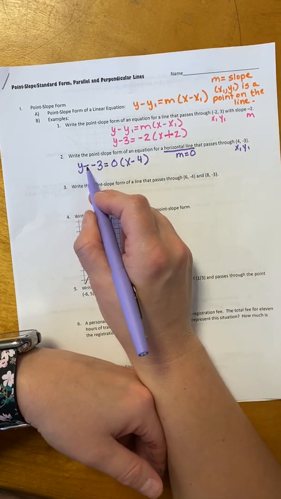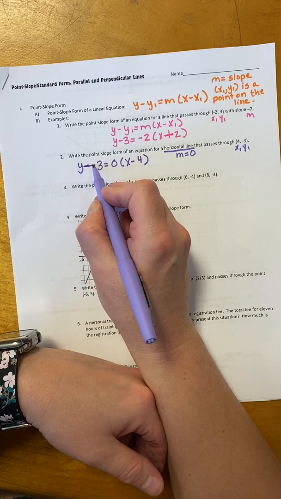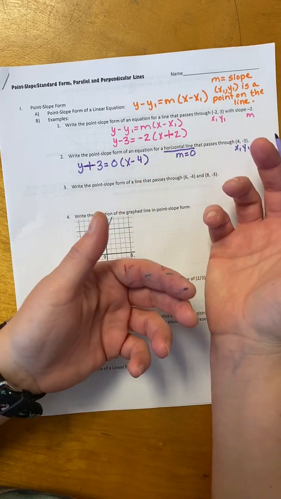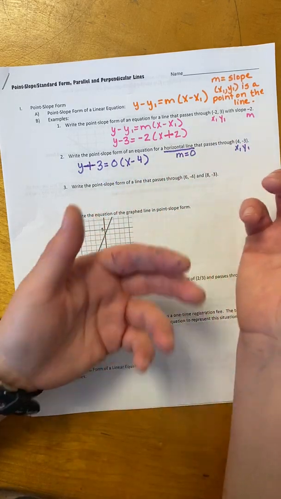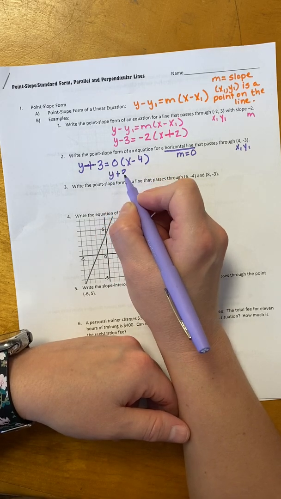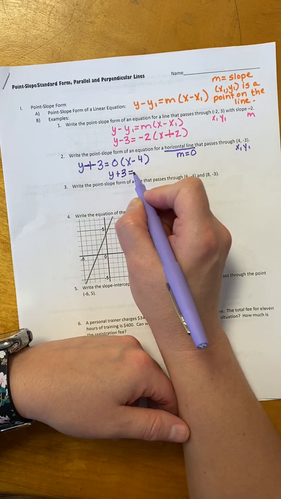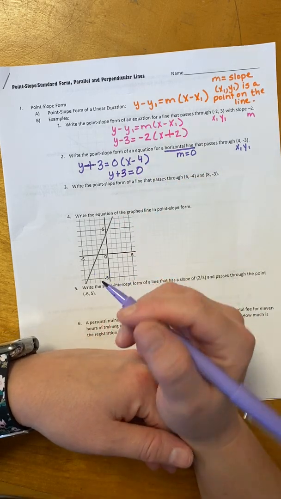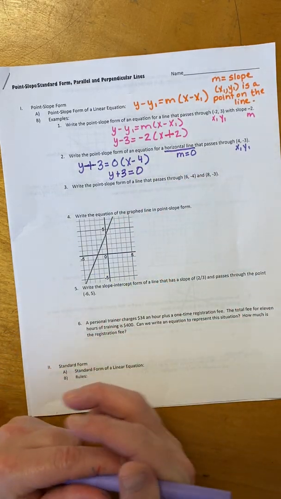All right, as we discussed earlier, a minus a negative is going to become a plus. And you guys, 0 times all that stuff is just 0. So we don't have to write that. We will just write y plus 3 equals 0. And we're done. Let's look at the next one.